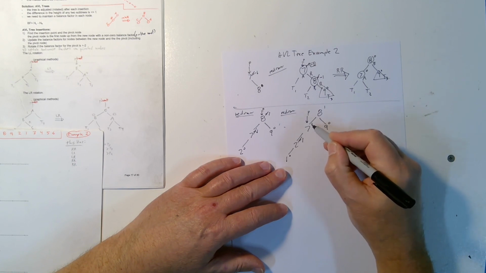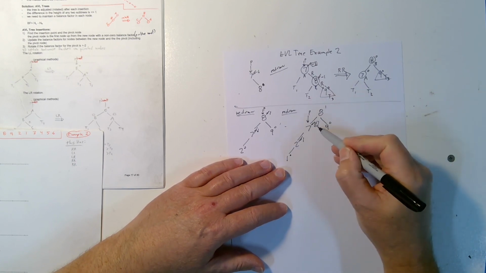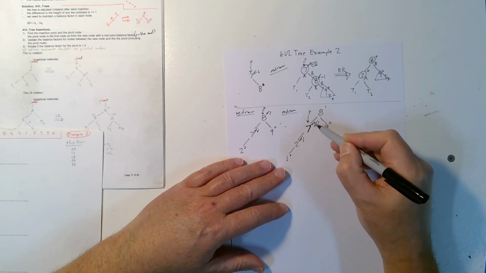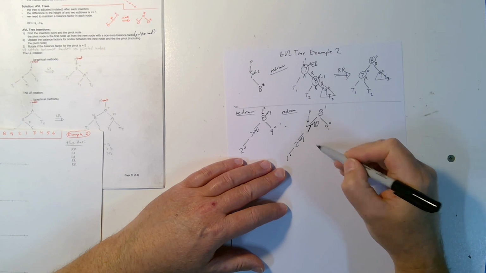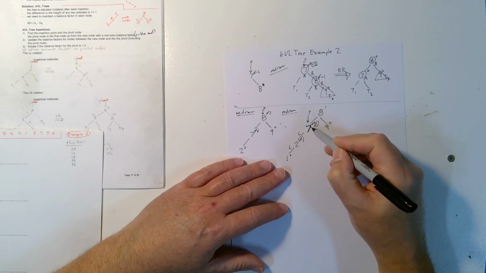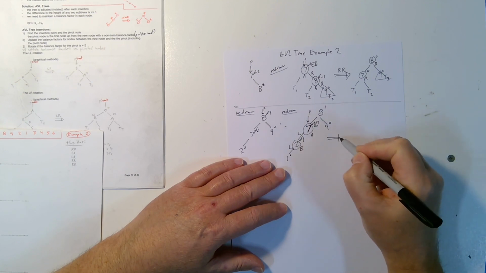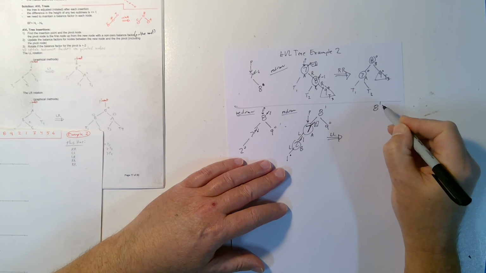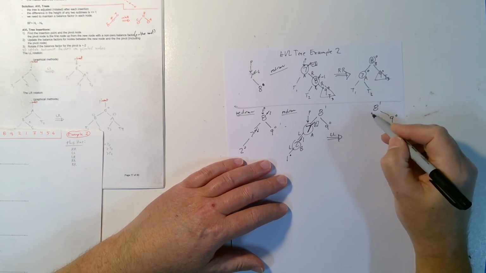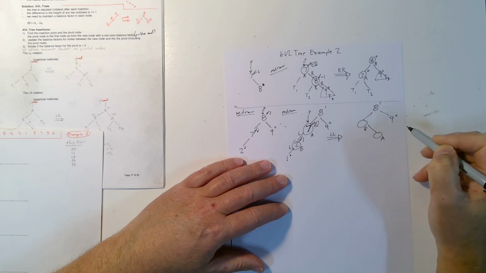This is going to be 1, this is going to be 2. We can fix that, because it's heavier. This node here, node 7, is heavier on the left by 2 than on the right. So it's going to be a left-left rotation. This will be node A, this will be node B. We're going to do a left-left rotation. So these two guys stay the same. B goes over here, A goes over here.